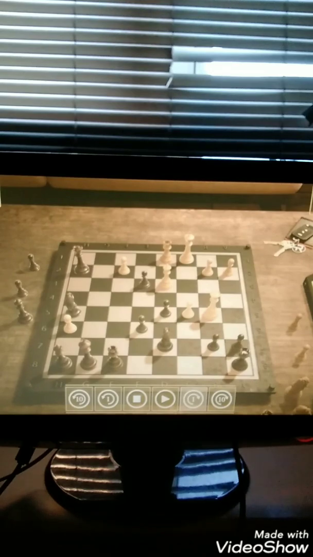I believe that my queen on h2 takes their pawn on f2, and I think that there's a mate when my queen takes their pawn on b2.